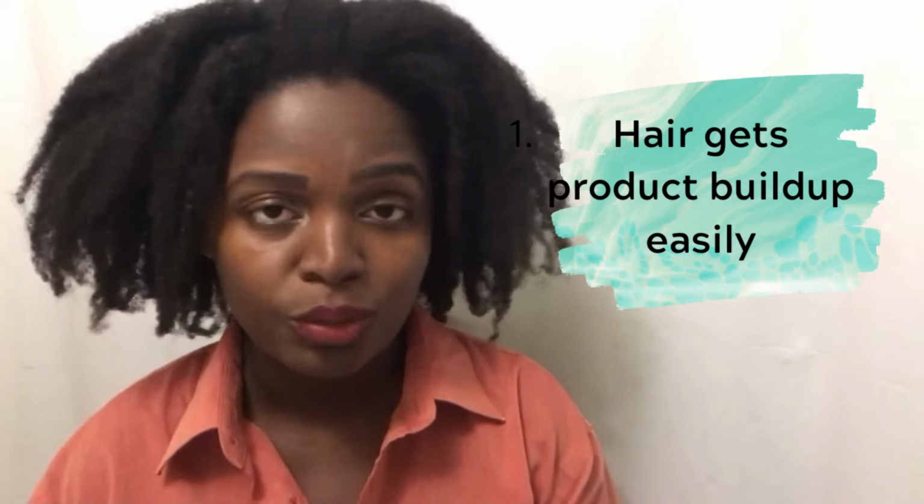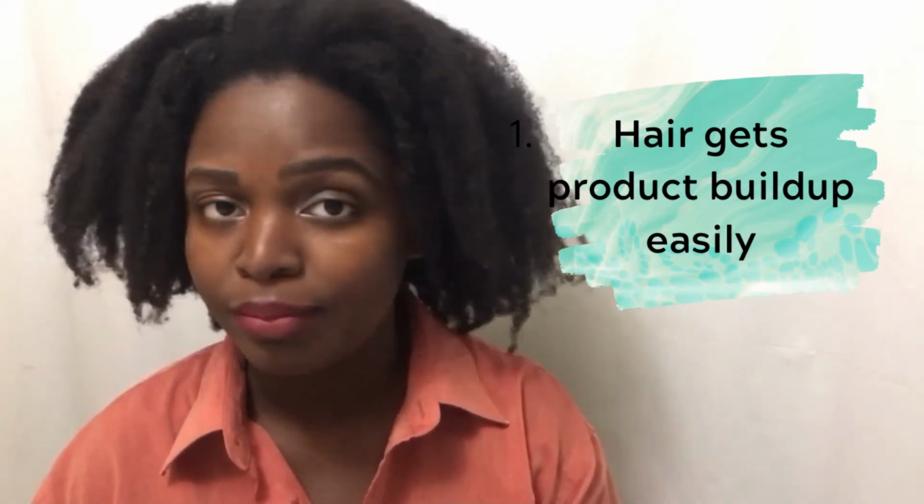So first, if you find that you often get product buildup, this is one of the most common signs of low porosity hair. If you find that you get a lot of flakes, and if you layer products you start to get white residue a lot, that's a good sign that you have low porosity hair. The flakes are just a result of the product not being able to penetrate your hair shaft.